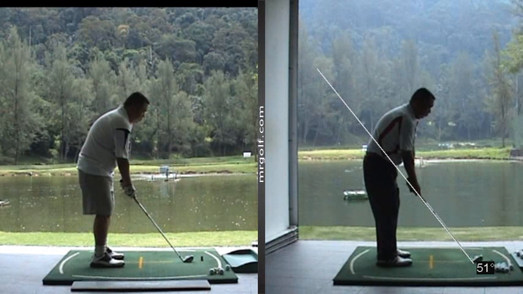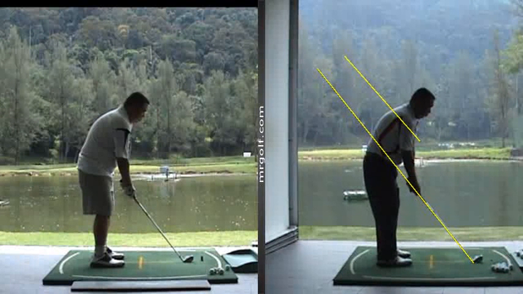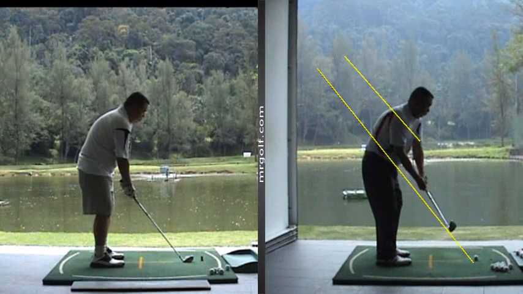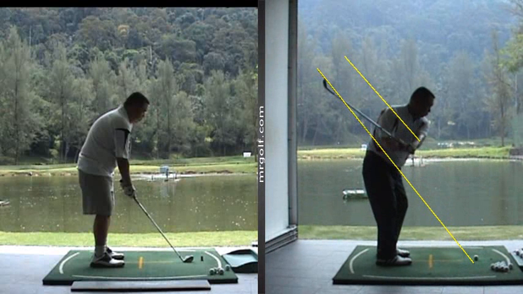Now Benny always on occasions has a tendency to swing the club too far around himself in the backswing, so we're going to put a line here through his shoulder plane as well. Now what we'll see here in this particular lesson, as he takes the golf club away, he's tending to take the club too far on the inside here. Now if we actually drew a line through his particular shaft, we'll see that it's gone too far around his body.